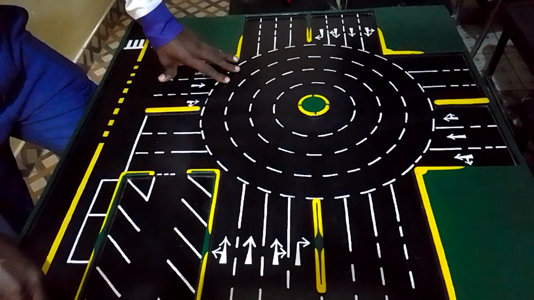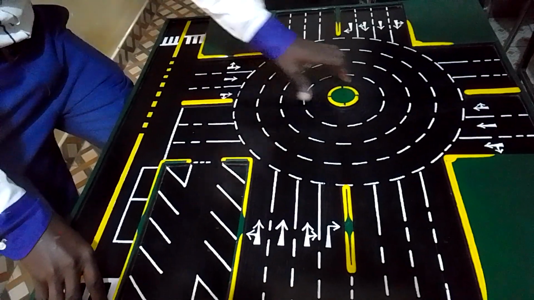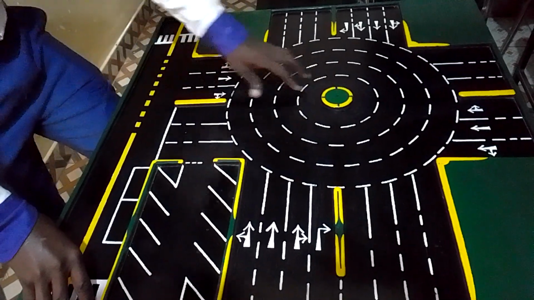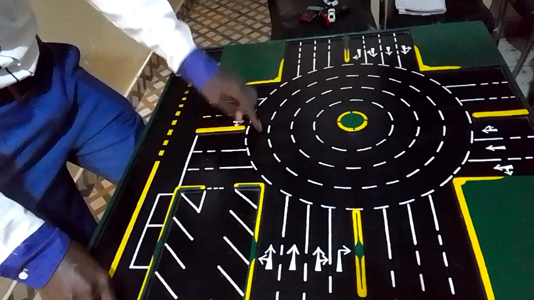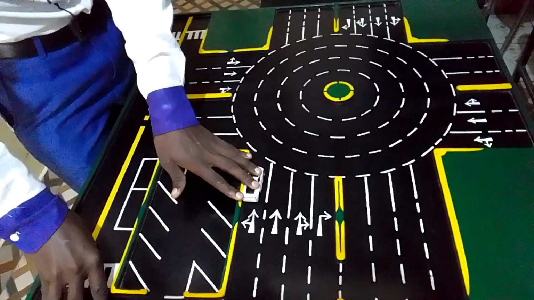So this is roundabout. Along the roundabout we also have mistakes, and one of the mistakes of roundabout is approaching the roundabout using the wrong lane. So assume that you are in lane 1.